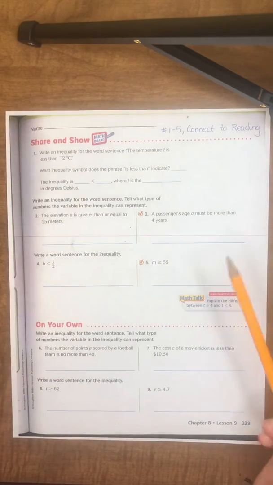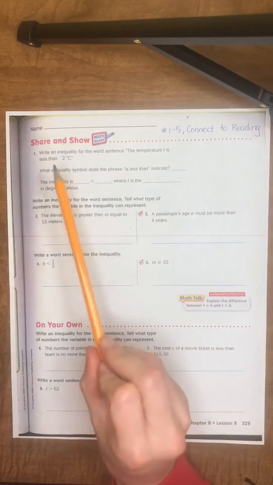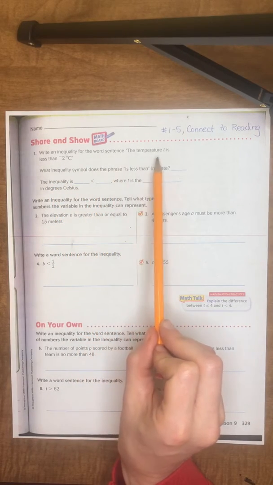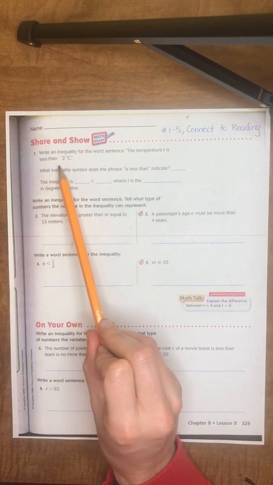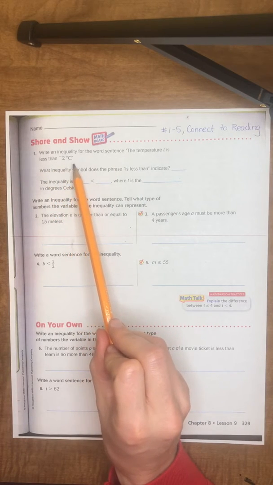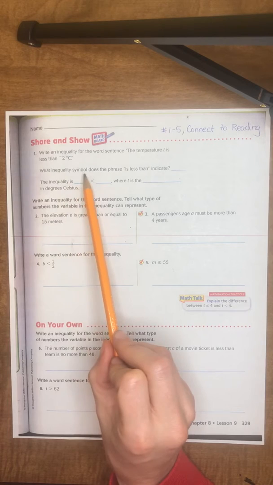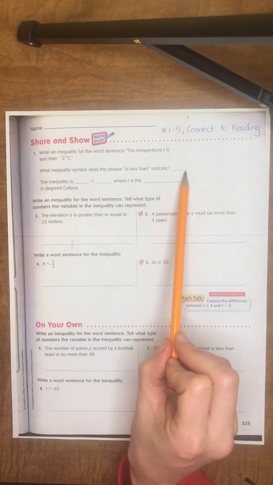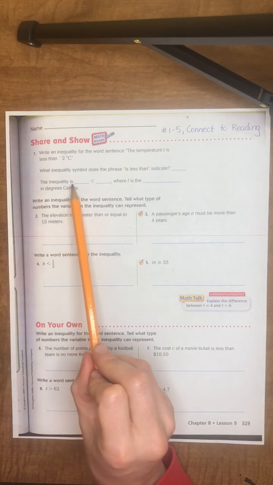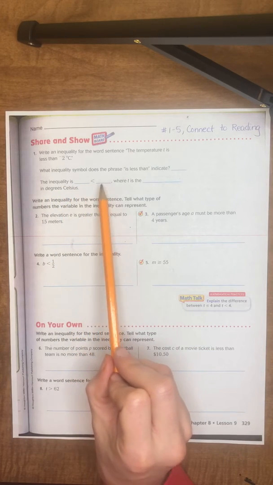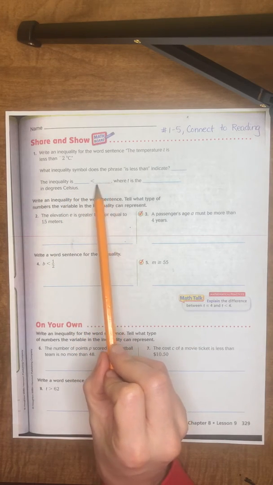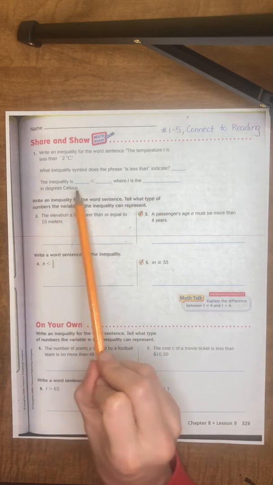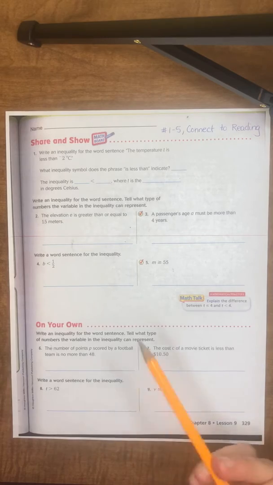So you're doing numbers 1 through 5. Number 1, write an inequality for the word sentence, the temperature T is less than -2 degrees Celsius. What inequality symbol does the phrase is less than indicate? Putting it on the line. The inequality is blank, blank, where T is the blank in degrees Celsius.